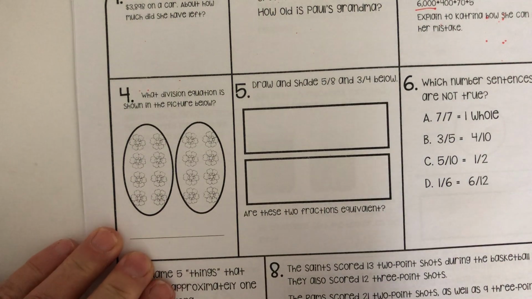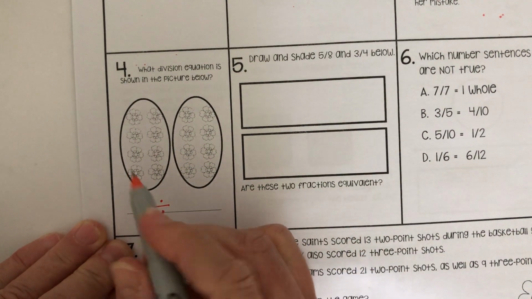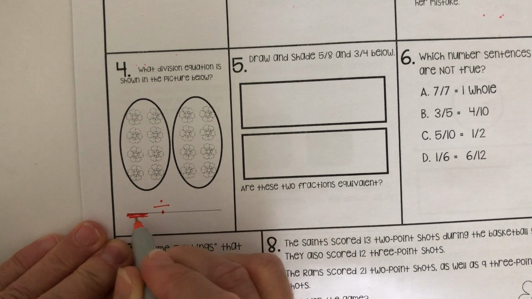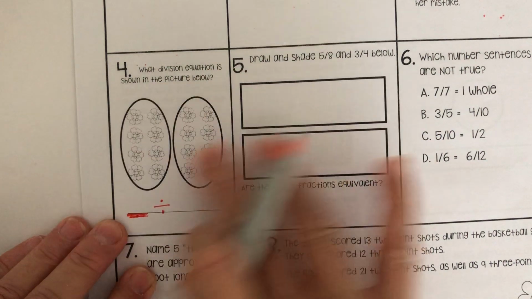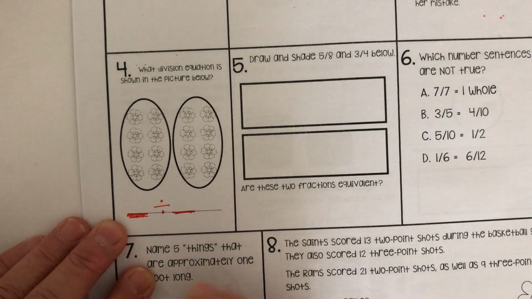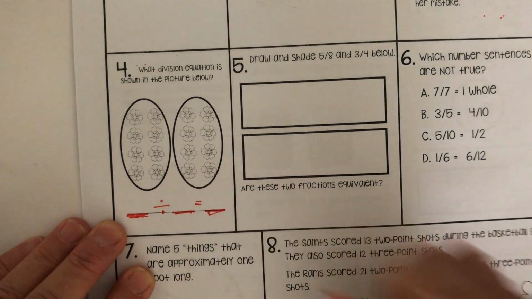What division equation is shown below? Okay, it's some number divided into some number. Your total number, remember division and subtraction, your biggest number, the total number that you have all together, goes here, divided into how many groups, equals how many in each group.